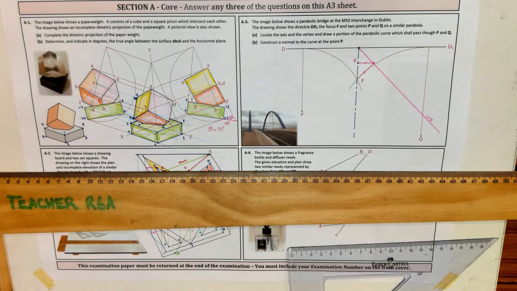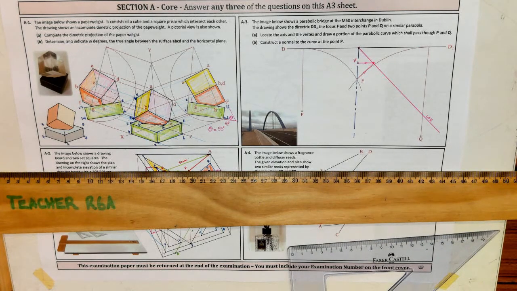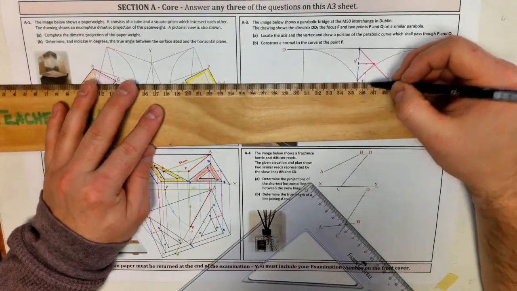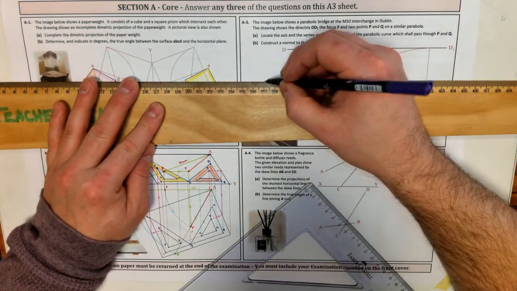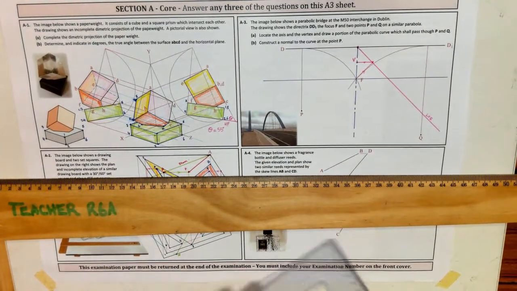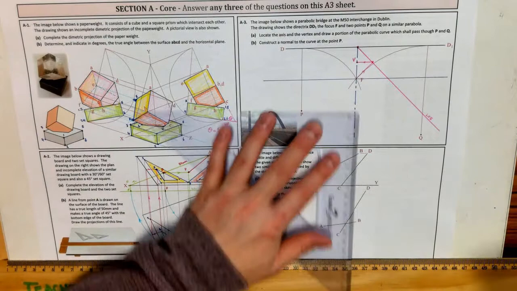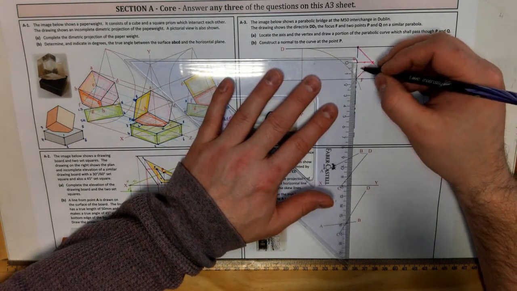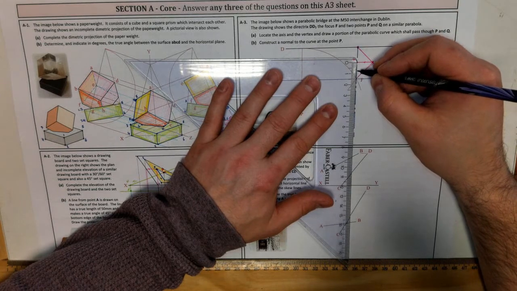Now I want to draw in that very famous line called the latus rectum line. I'm just going to draw a line here straight through F. Don't worry about the length of it. Nice clear line there. Now I'm going to put in my ordinate points. Between V and F it's 15 mils, so I'm going to go 7.5 there.